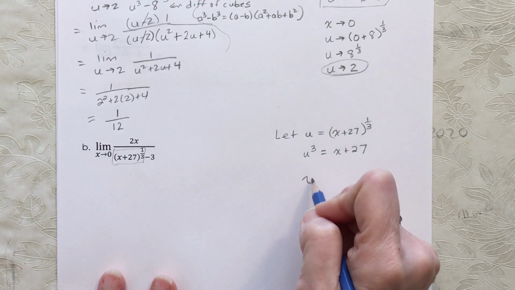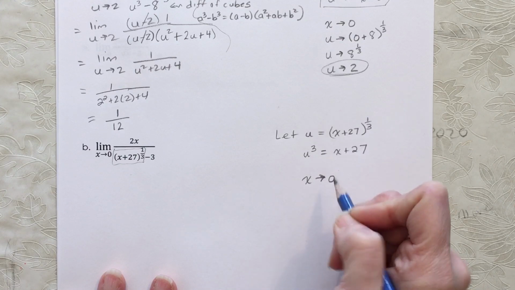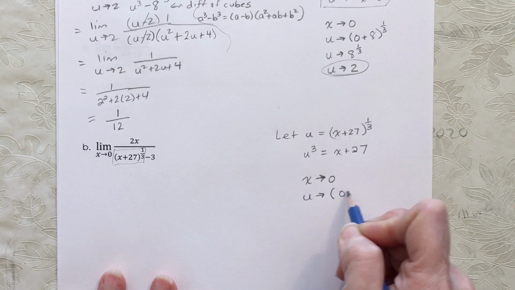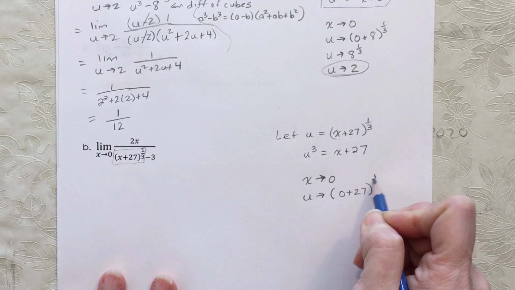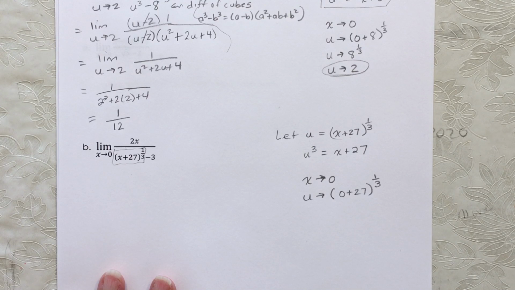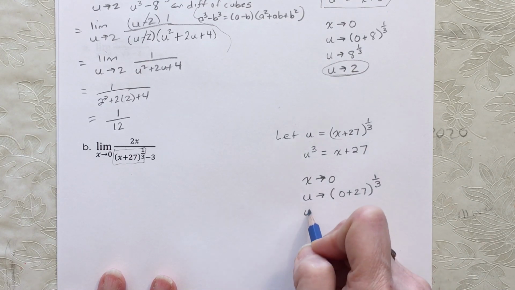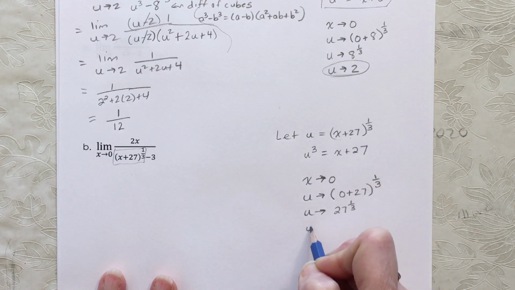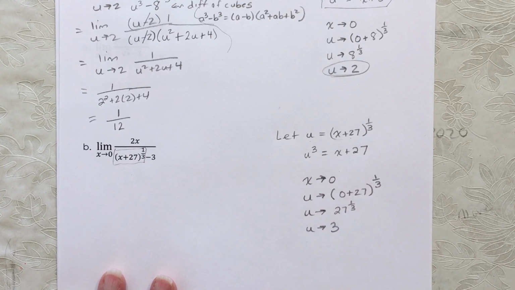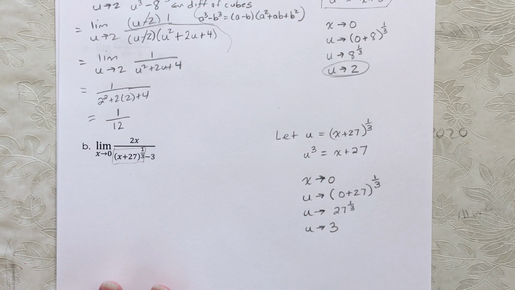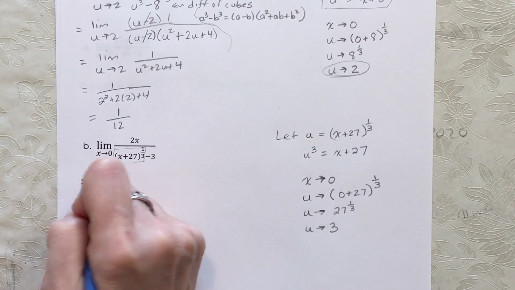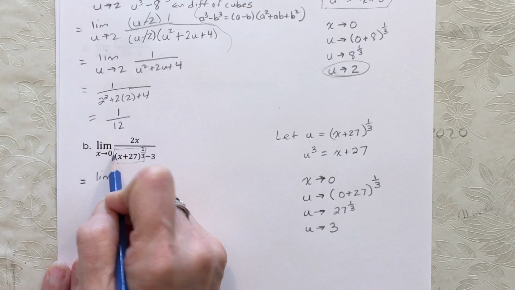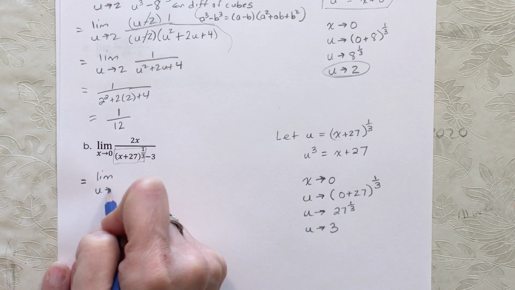And then as x approaches 0, u is equal to this, so u is going to approach 0 plus 27 to the 1/3. So u is going to approach 27 to the 1/3, which is 3. So now we're going to change over our limit so that every x is in terms of u. So as x approaches 0, u approaches 3.